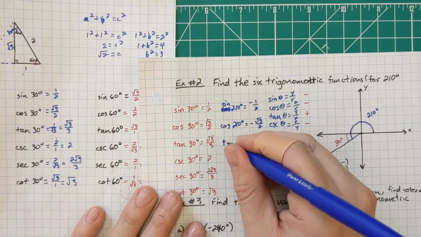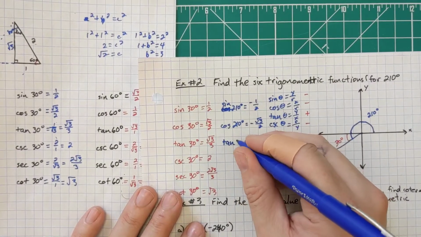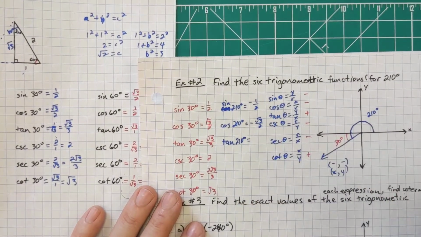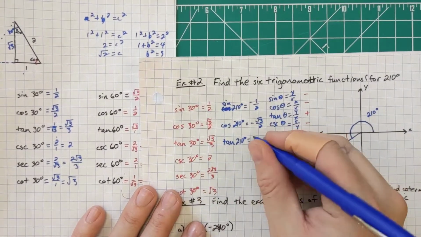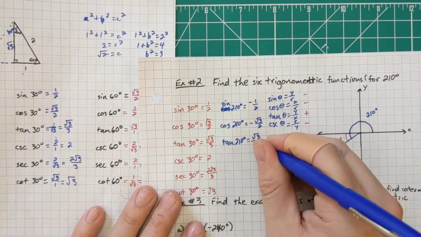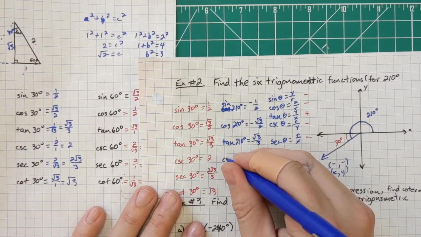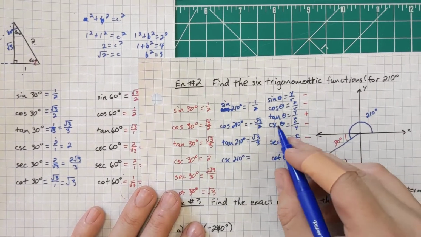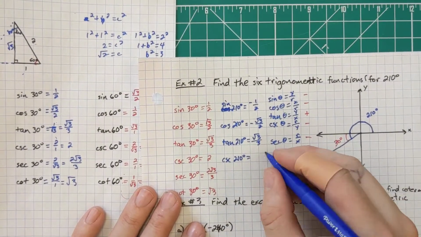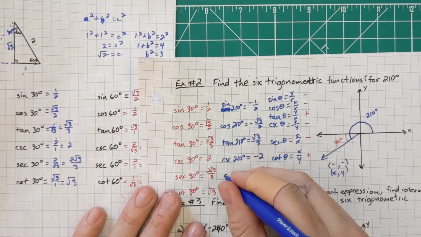Tangent of 210 degrees. Well, we said that's going to be positive, so it's going to be the same. Cosecant of 210 degrees. Well, cosecant we said was going to be negative, so it should be negative 2.